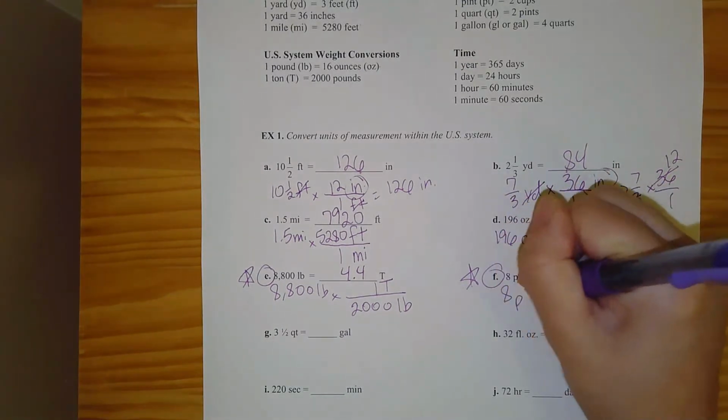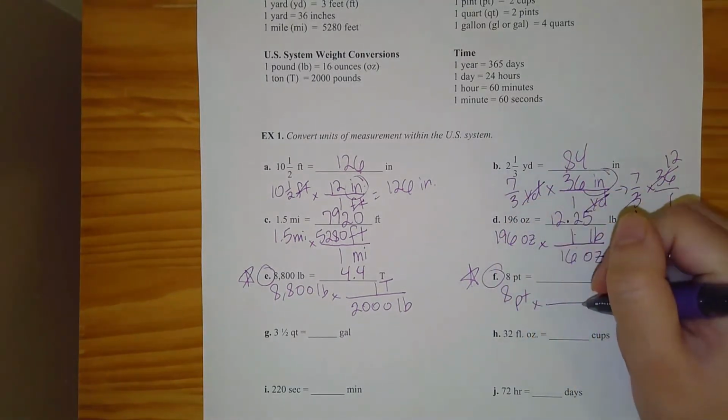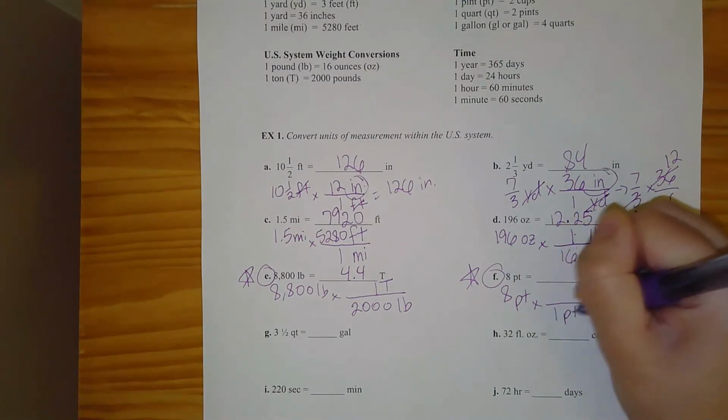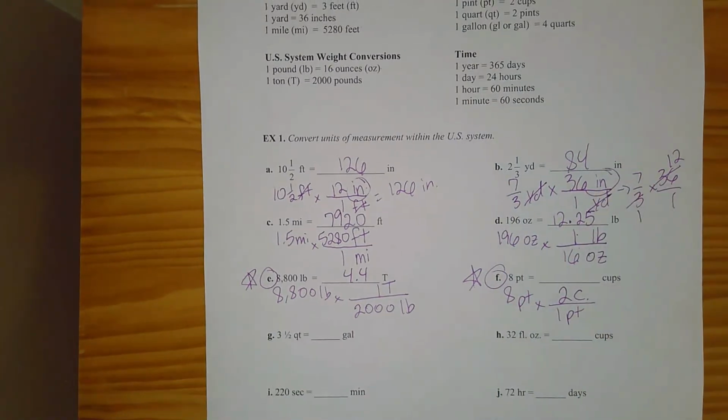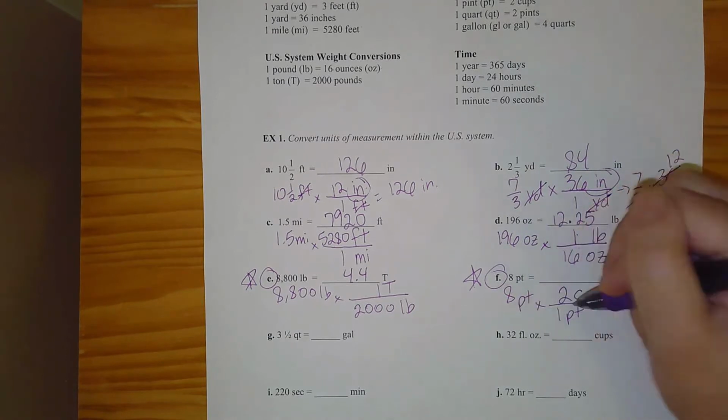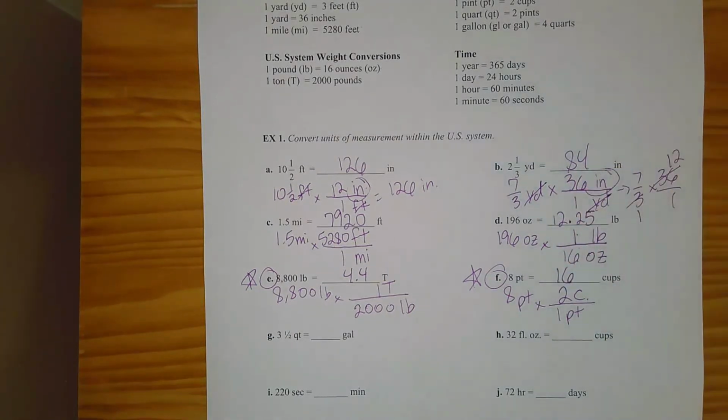We're starting with 8 pints. And 1 pint equals 2 cups. So you should have 1 pint in the denominator, 2 cups in the numerator. How'd you do? Okay, so in this case, are we multiplying by 2 or dividing by 2? We're multiplying by 2. 8 times 2 would be 16, so 8 pints equals 16 cups.